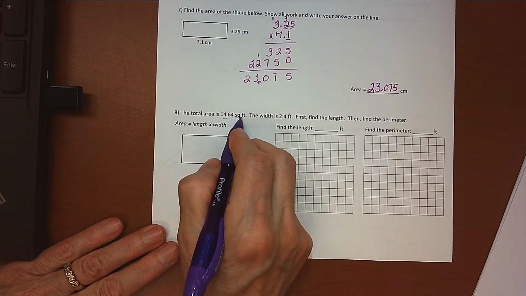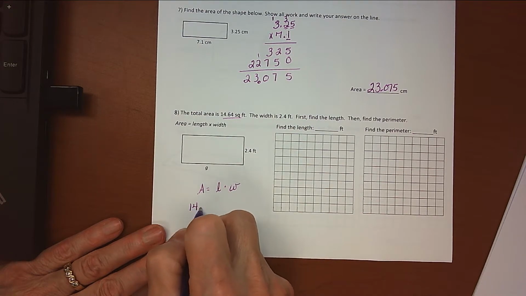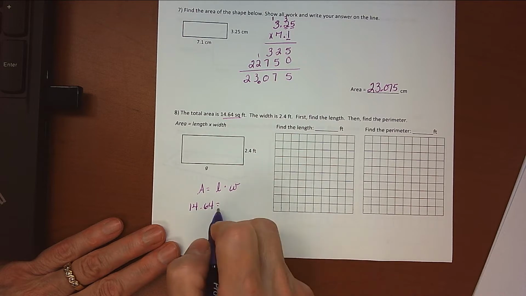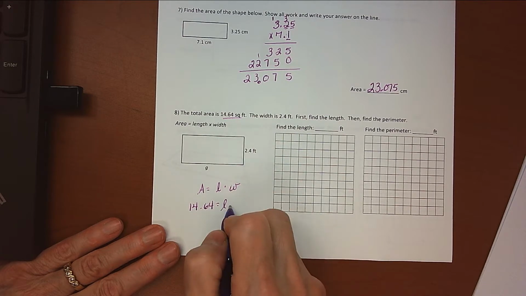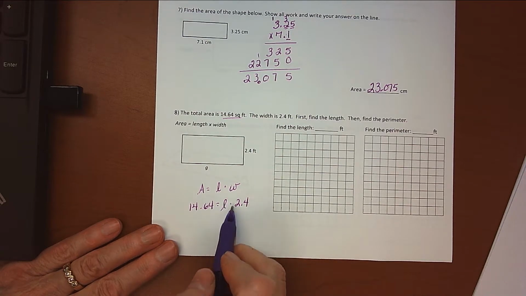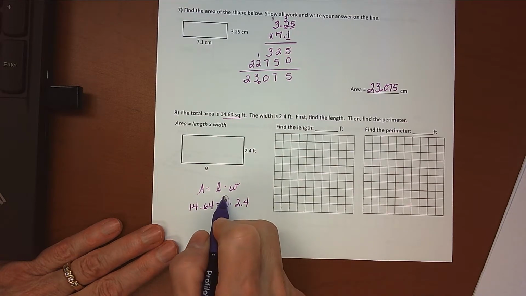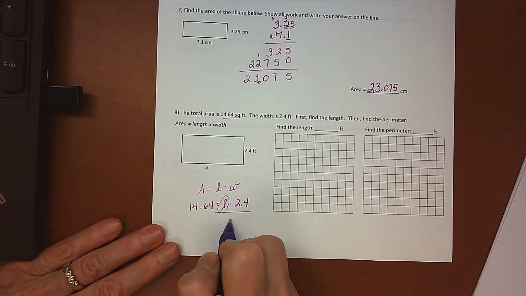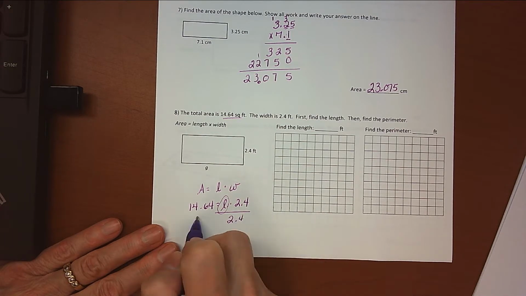We know that the area is 14 and 6,400 square feet, and we don't know the length, but we know that the width is 2 and 4 tenths. So in order to find the length, we want to isolate this variable. It's being multiplied by the 2 and 4 tenths, so we're going to divide both sides by 2 and 4 tenths.